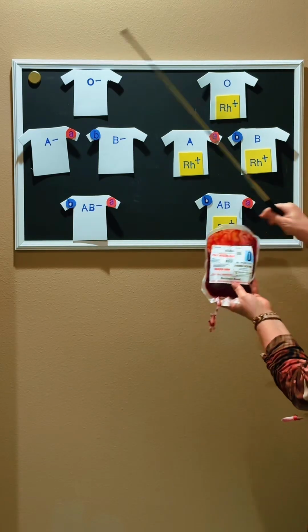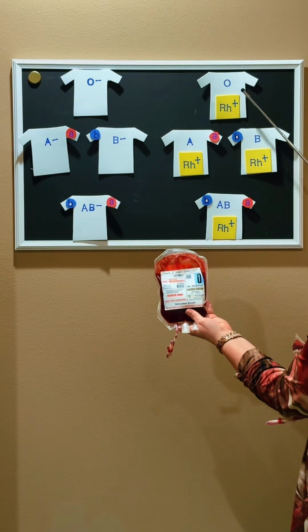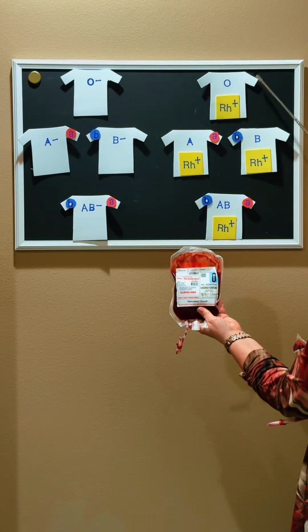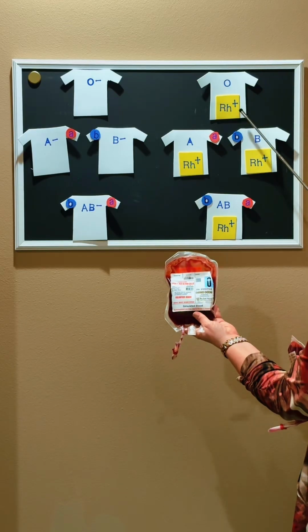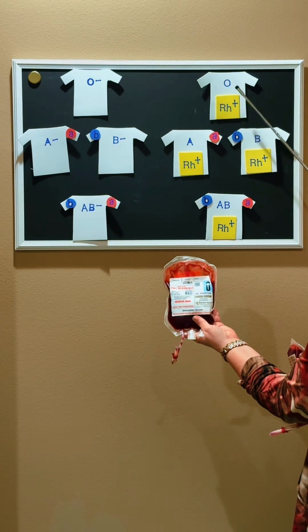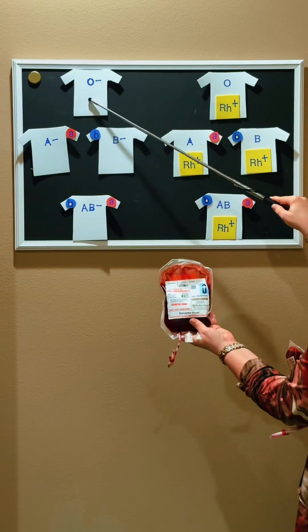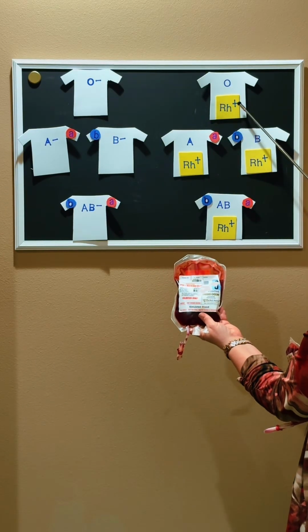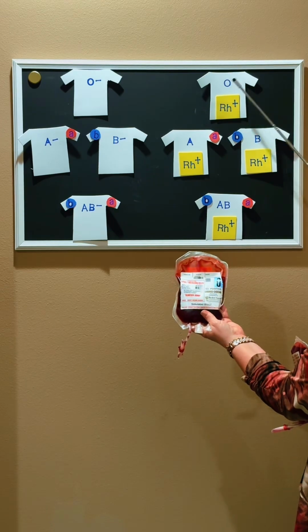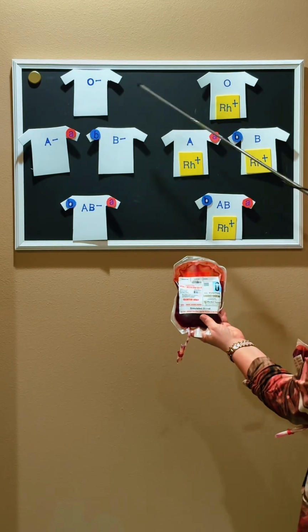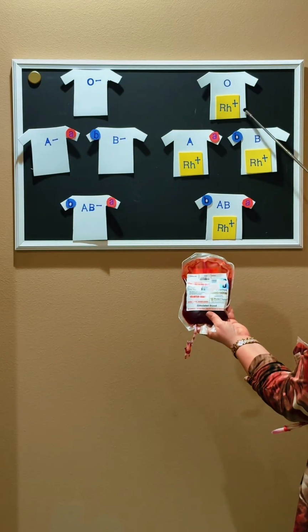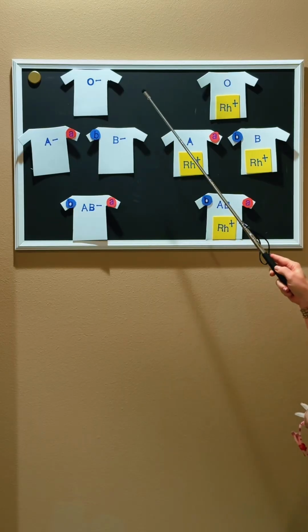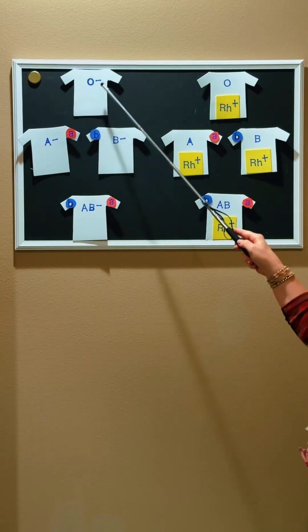Let's do the last one. We have O positive. Here's our O positive. You note that there's no A, there's no B on here, so we don't have those antigens. And this one's a positive RH factor. So with O, we can only get an O. O negative can go into the O positive and O negative. So that's our only 2 choices. If I'm O positive, I can get O negative or O positive. Now if you have O negative blood, you can only get O negative blood.